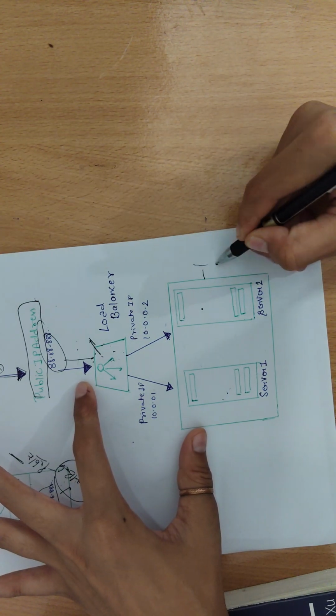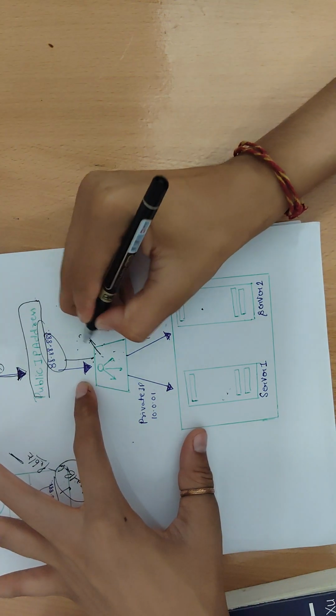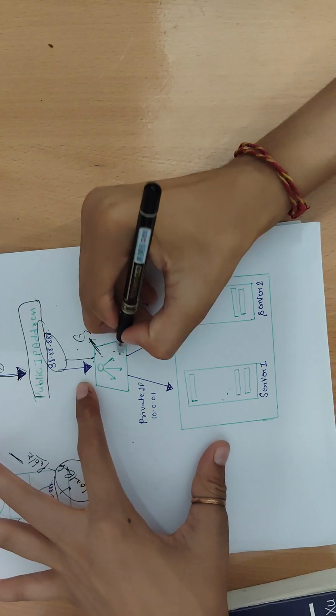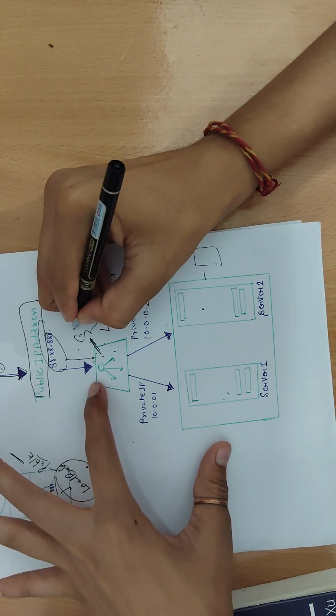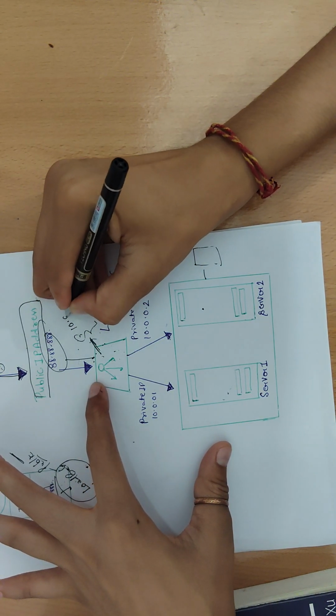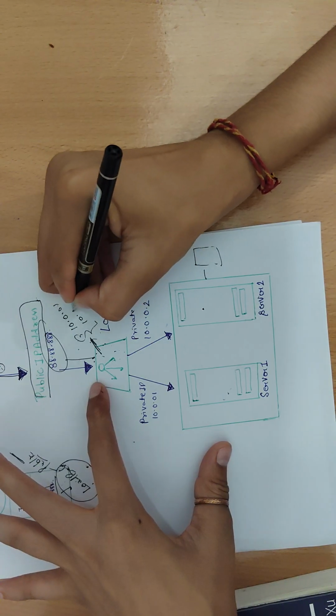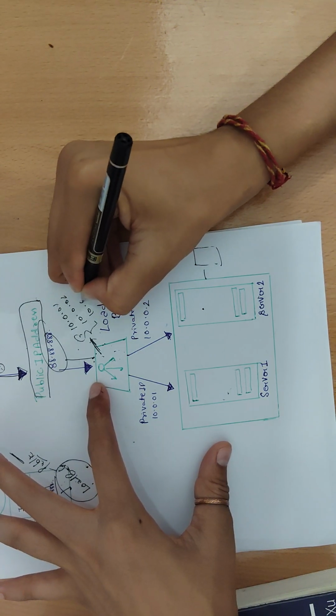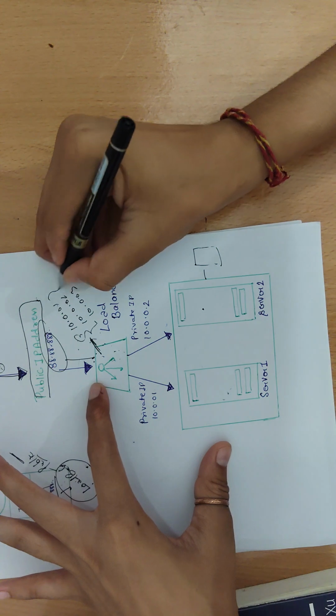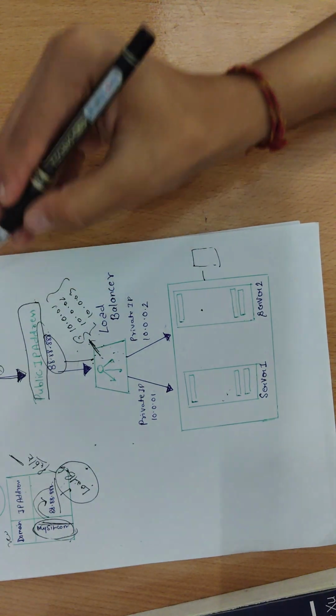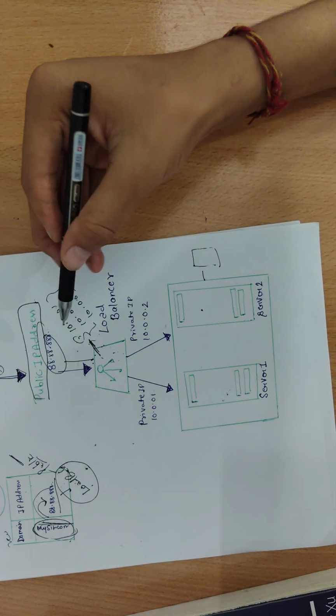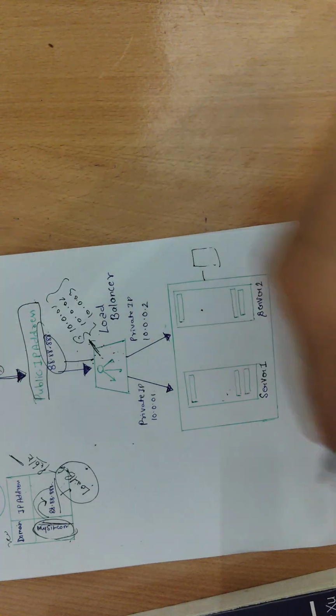Let's say if I use one more server here, I have to mention in the load balancer that I have 3 servers, that is 10.0.0.1, 10.0.0.2 and 10.0.0.3. Now this load balancer knows where the request has to be sent, on which server.